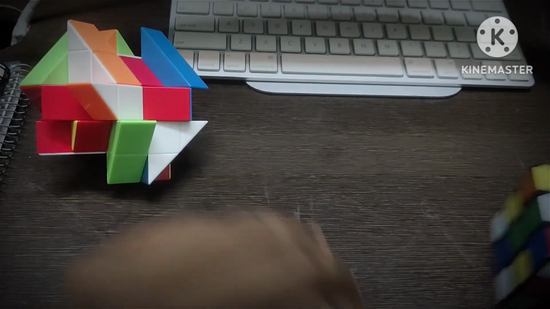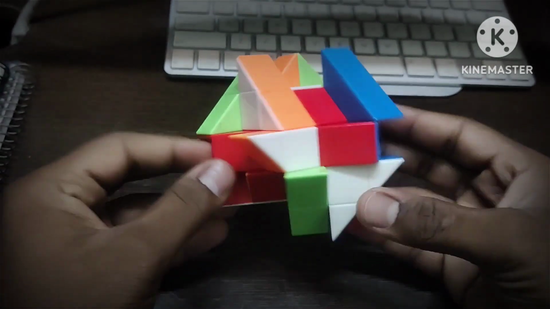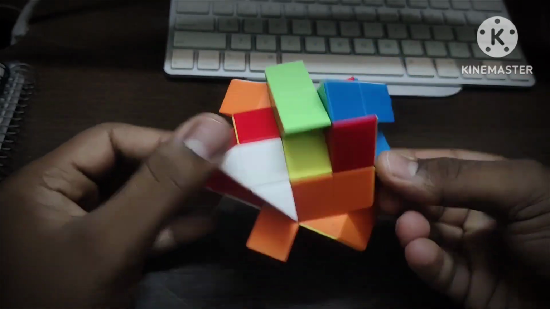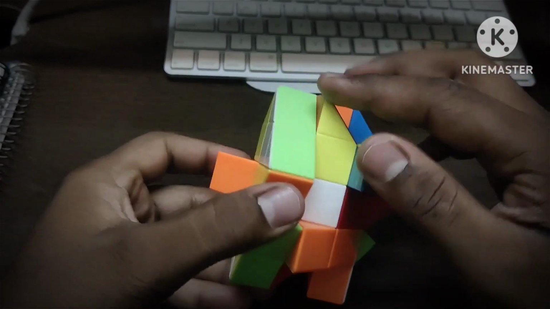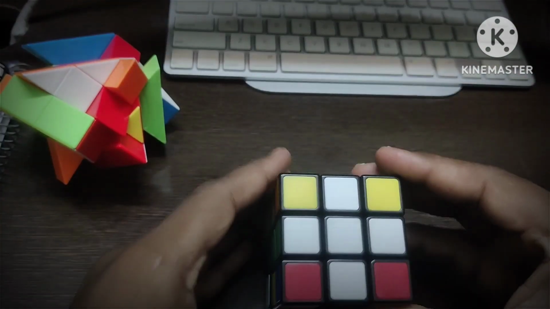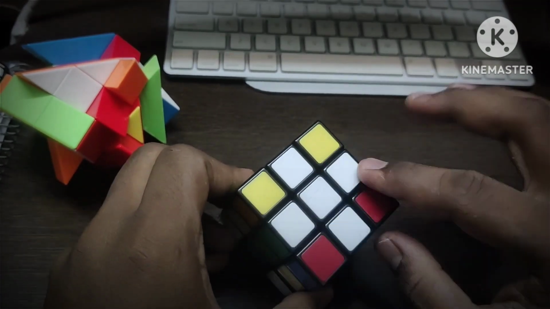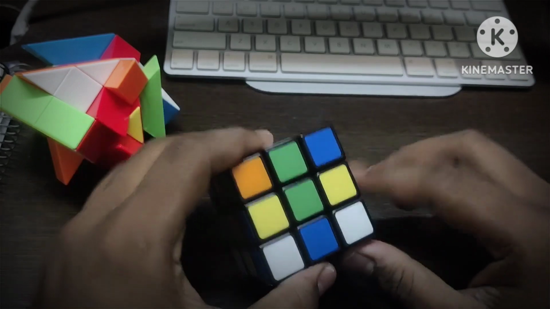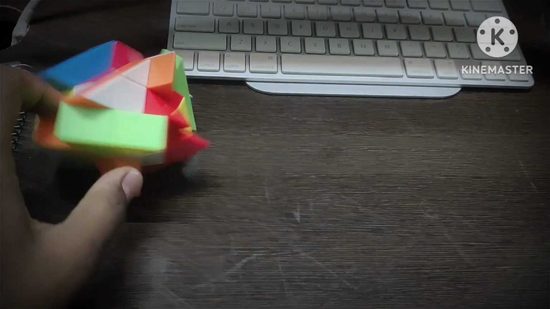Just as in the 3 by 3 cube, you have the center pieces over here, and then you have the corners, and then you have the middle pieces over here. Since you know how to solve a 3 by 3 Rubik's cube, you see over here that we make a cross and then align the centers. The same way we are going to follow.